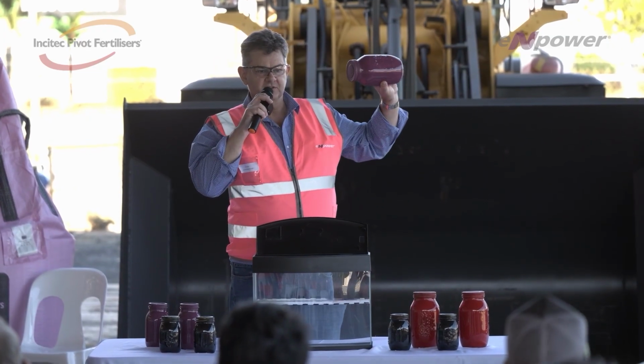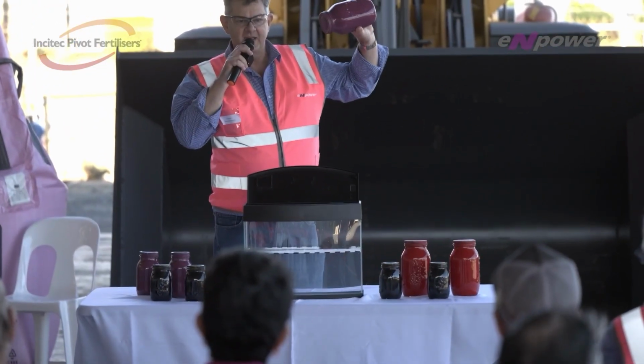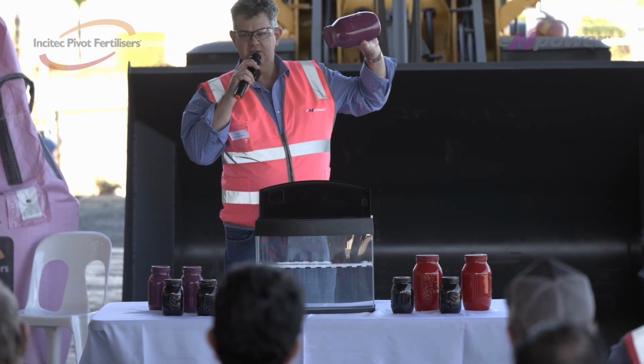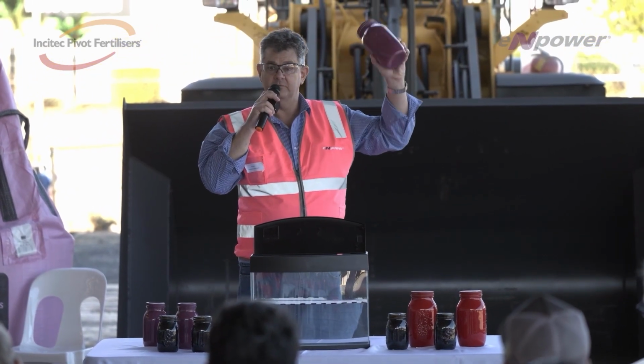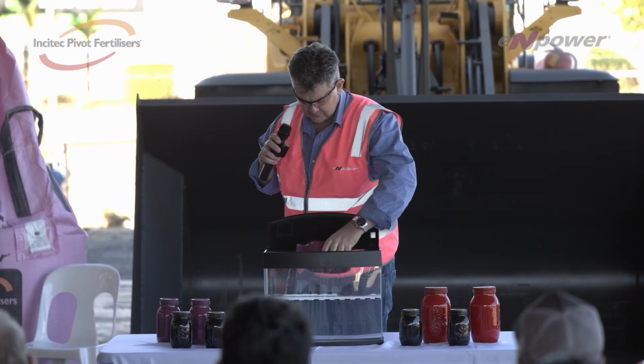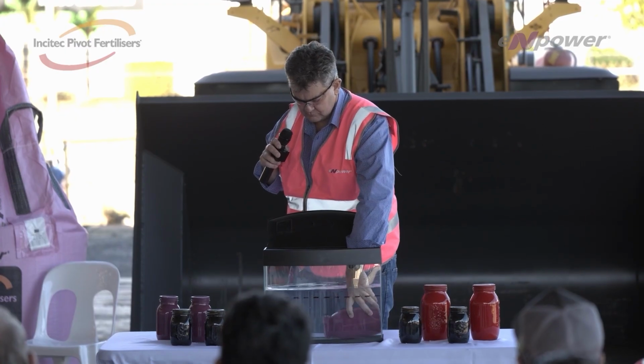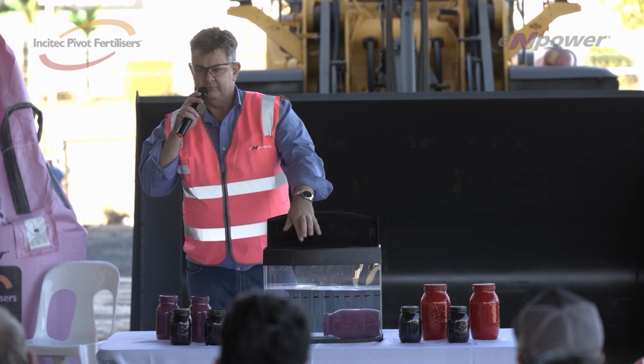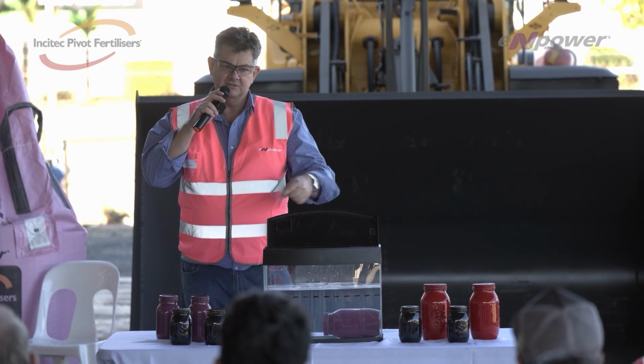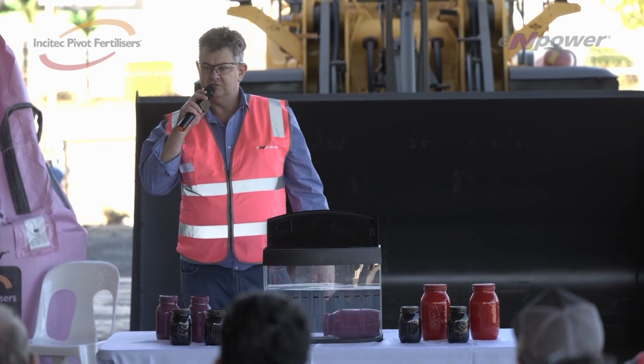So if I use this as a denitrification for eNpower, denitrification can be a very high loss. So that's why I've gone for a bigger bottle. If you appreciate how it works and then manage it, you're keeping more of that nitrogen in the soil for longer.